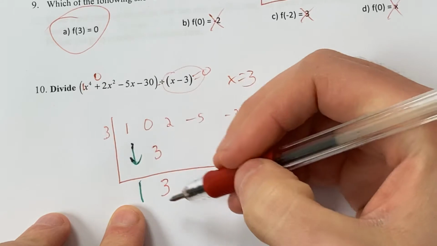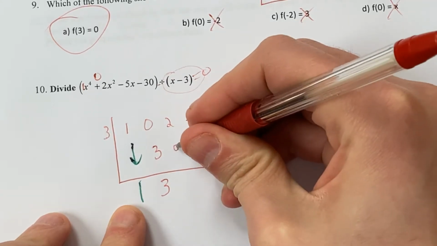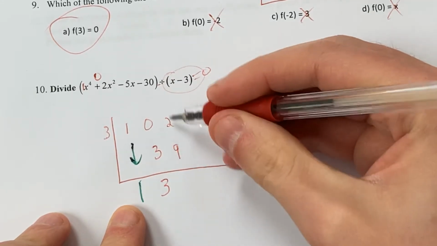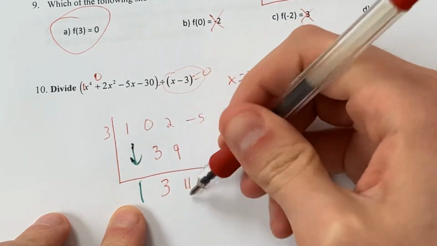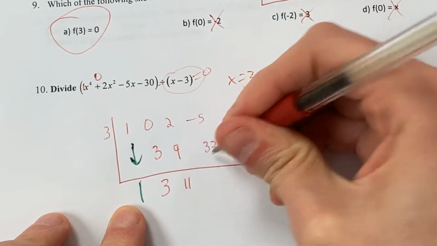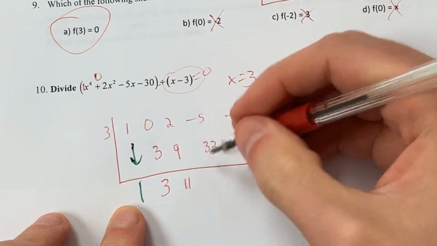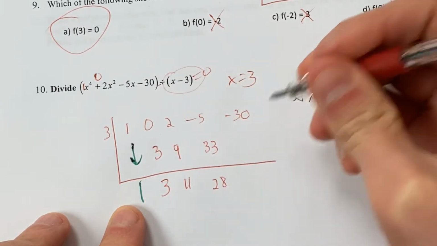3 times 3 is 9. 9 plus 2 is 11. 3 times 11 is 33. These being added is 28.